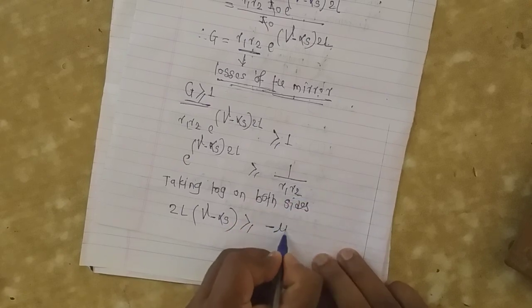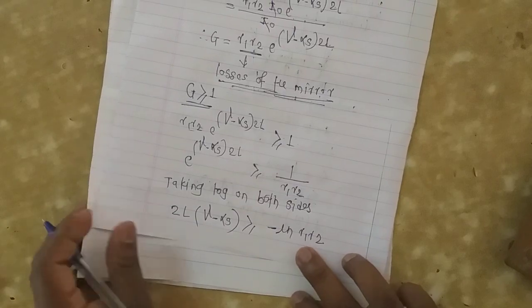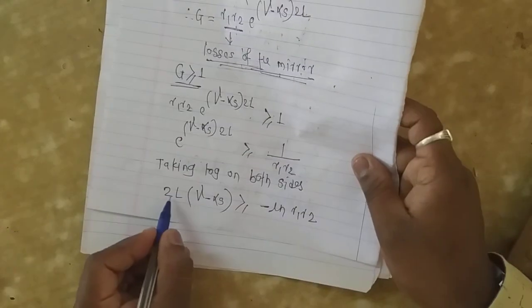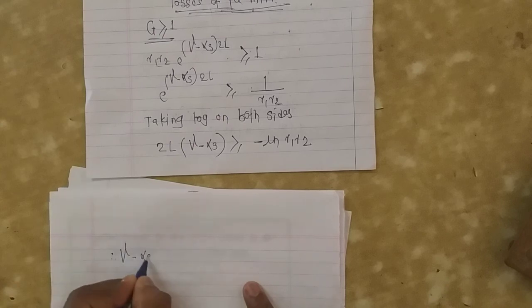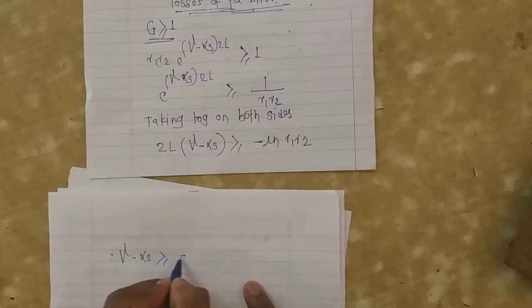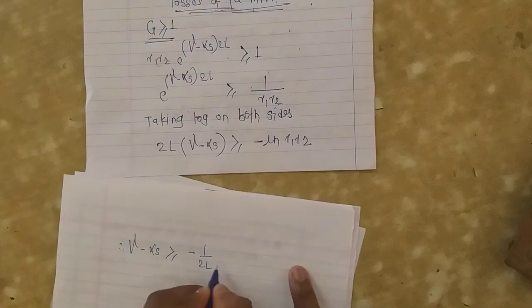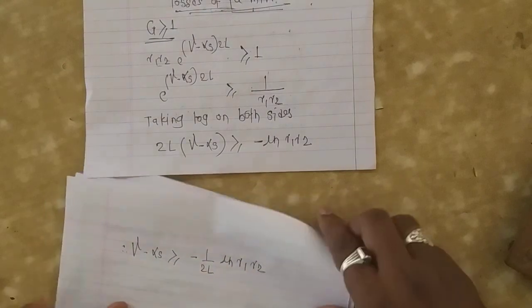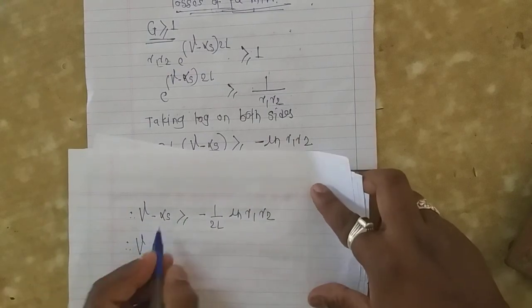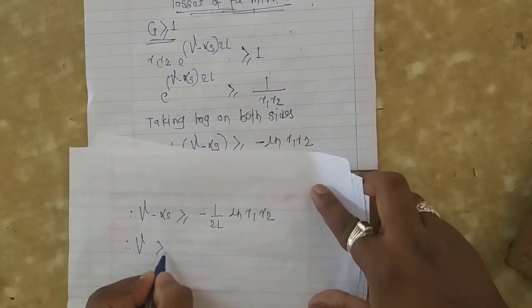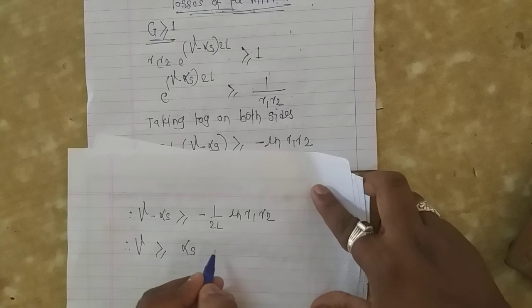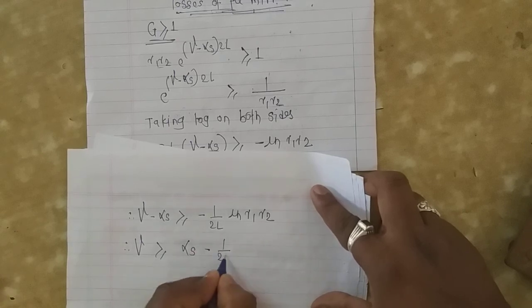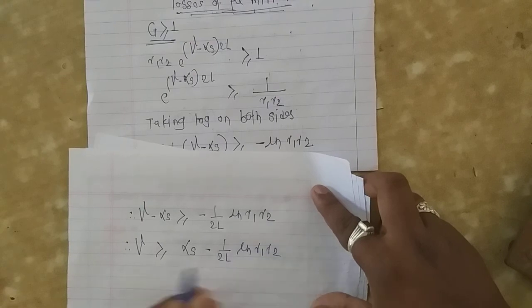Then 2L is transferred to the other side, and the remaining terms are: therefore gamma minus alpha s is greater than or equal to minus 1 upon 2L ln of R1 R2. Then alpha s is transferred to the other side, so gamma is greater than or equal to alpha s plus, minus 1 upon 2L ln of R1 R2.